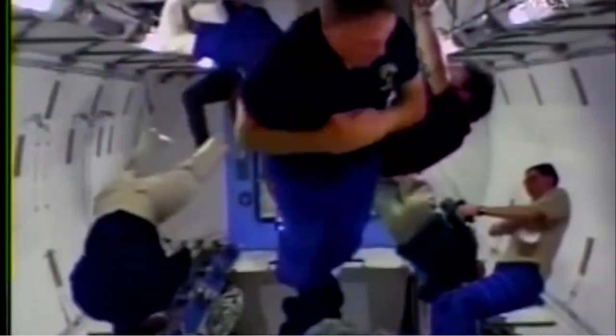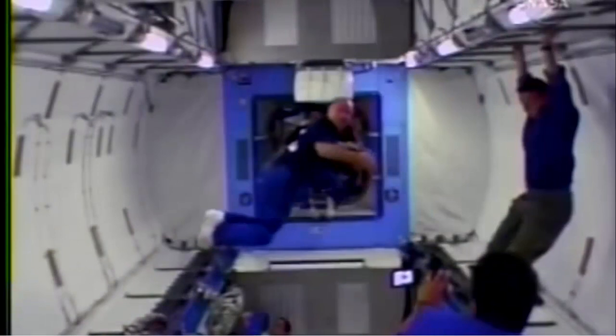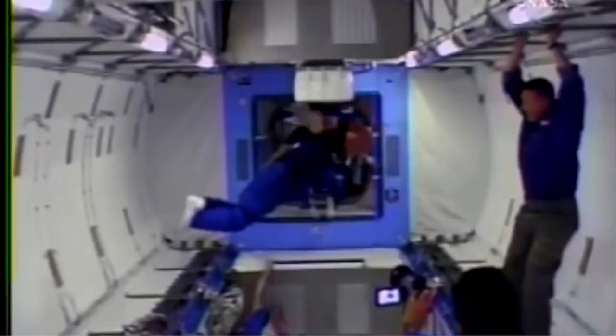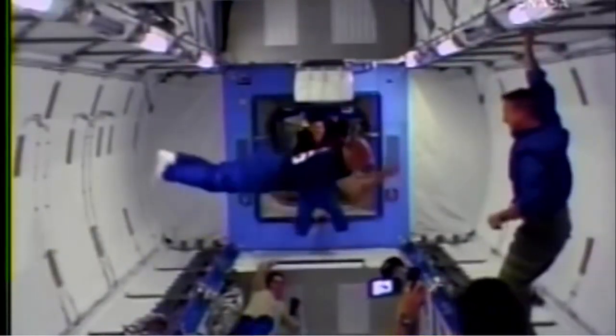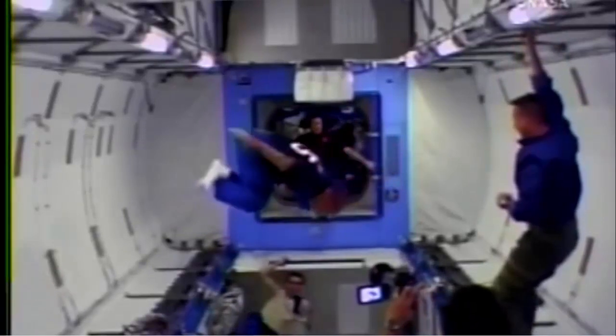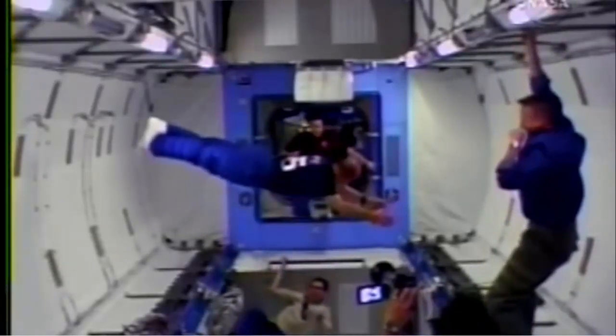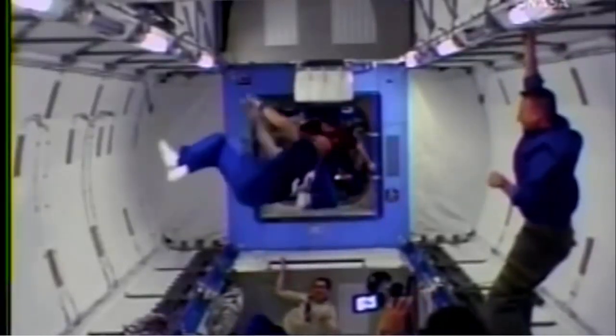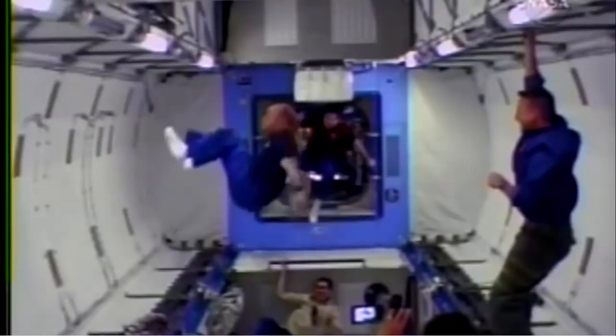Now, here's the International Space Station early on. More has been added to it. Do those people look like they weigh 88% of what they do on the Earth's surface?